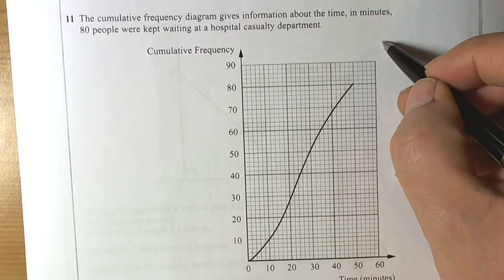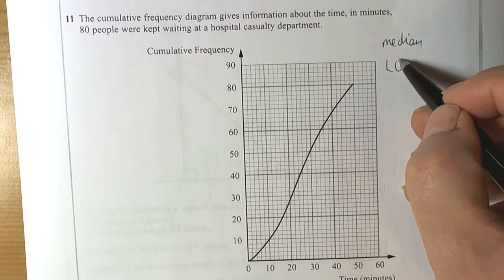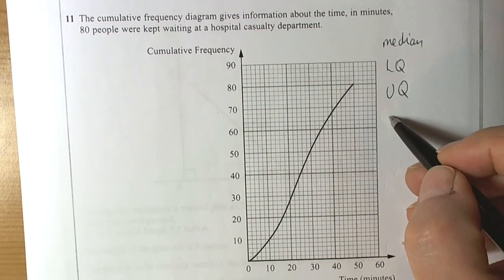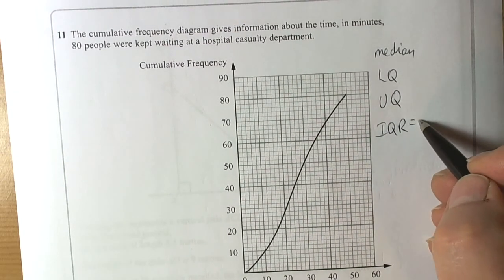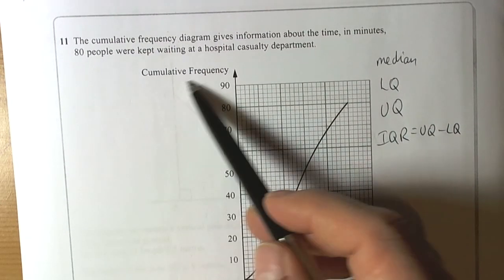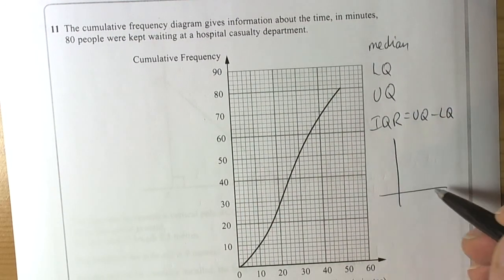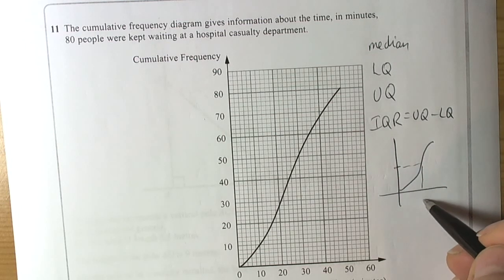Well, we should know that we need to be able to calculate the median values, the lower quartile values, the upper quartile values, and the interquartile range. So an interquartile range being the upper quartile value minus the lower quartile value. So if we see cumulative frequency graphs, then we should be thinking along the lines of, halfway we come across and find the median.